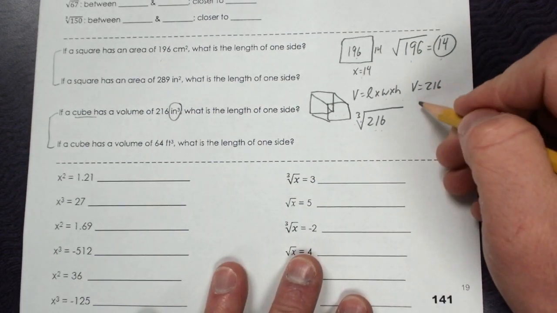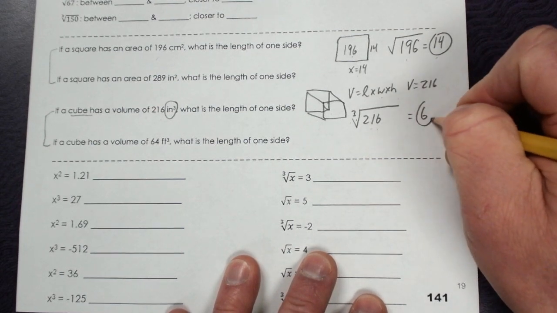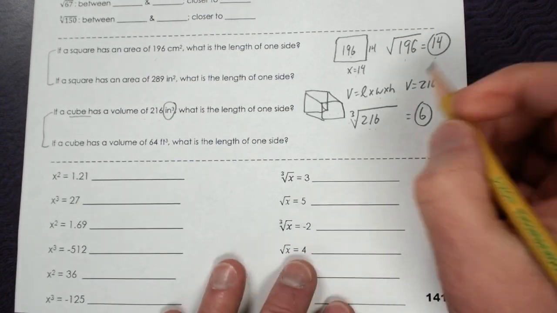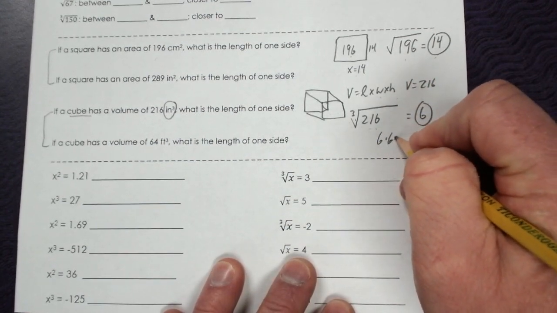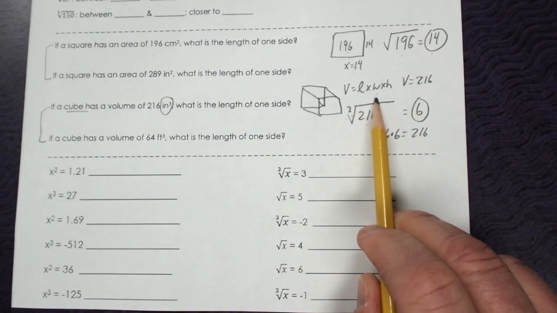And we're going to look at the calculator in a minute, and I'm going to show you the easy way to do this. So that gives us an answer of 6. Now what does that 6 mean? That means 6 times 6 times 6 gives us 216. That's basically like plugging it back in the formula.